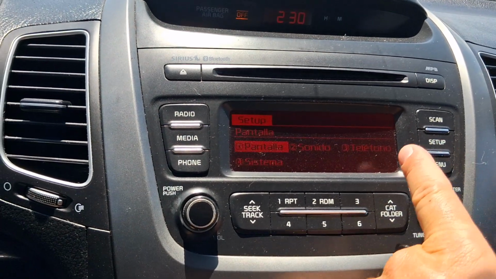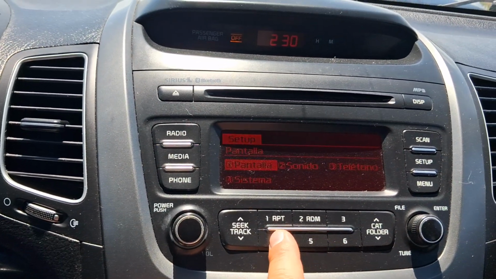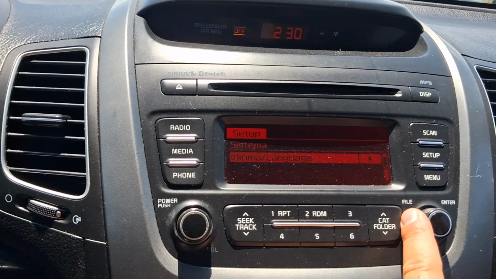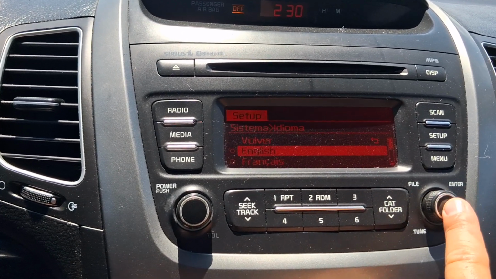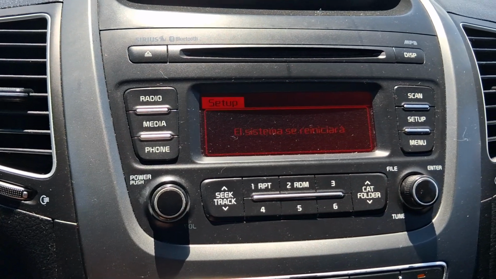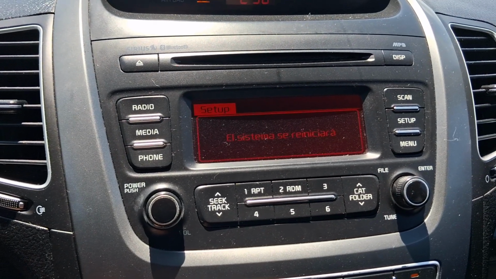So again, Setup, and then the Sistema 4, and then I'll scroll down to Idioma, select, and then back to English, select again. And then again, you'll just wait for a moment for it to reset everything to English.